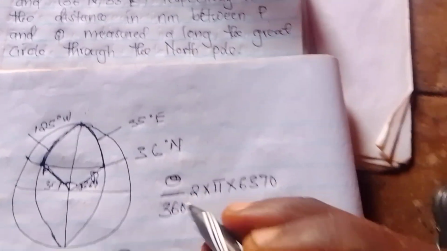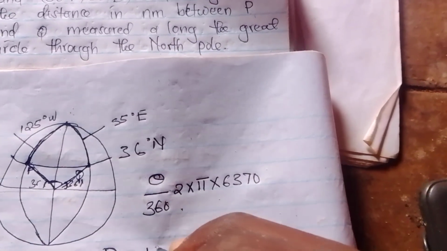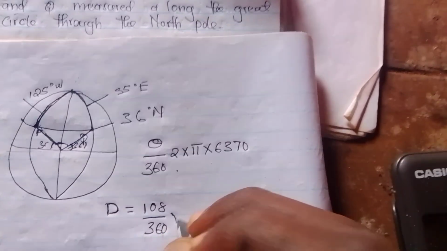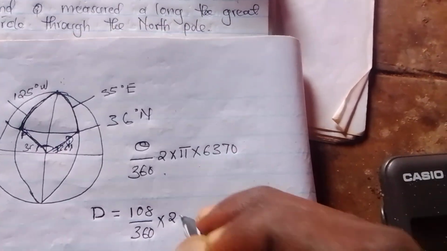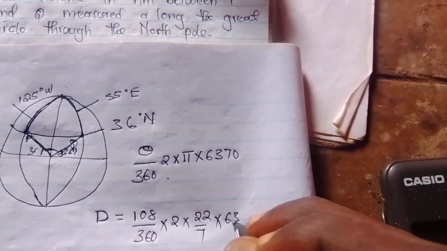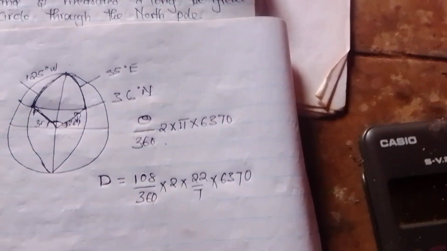So our theta is 108 divided by 360 multiplied by 2 multiplied by 22 over 7 multiplied by 6370.